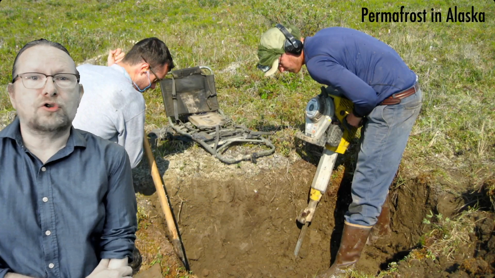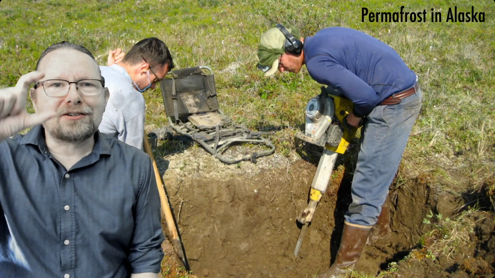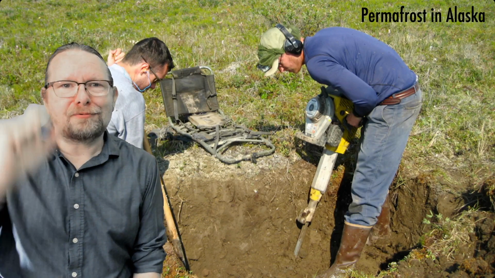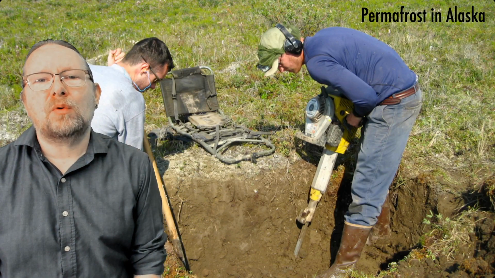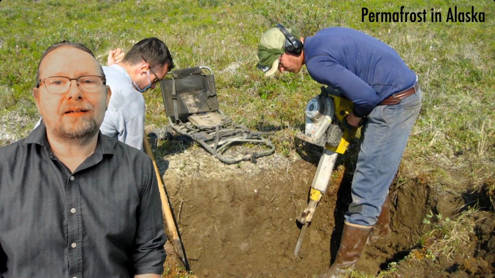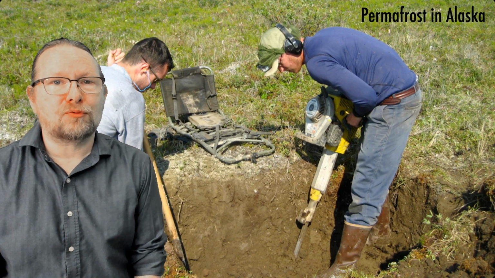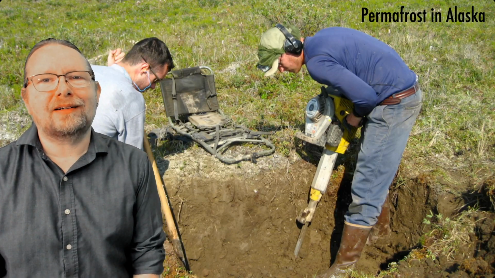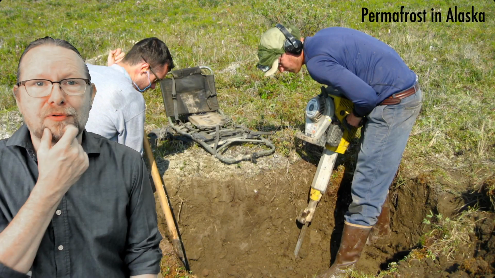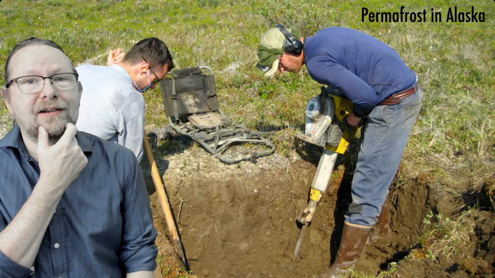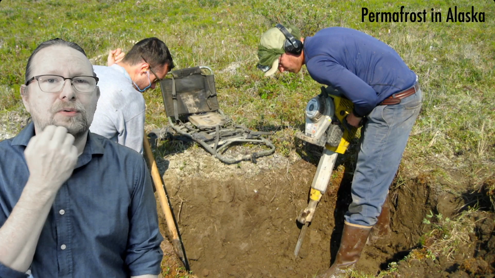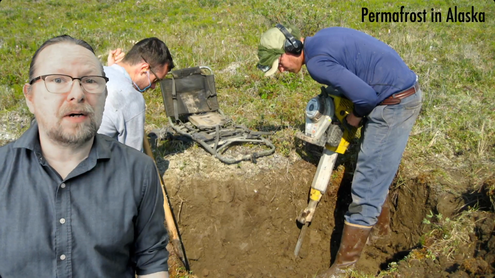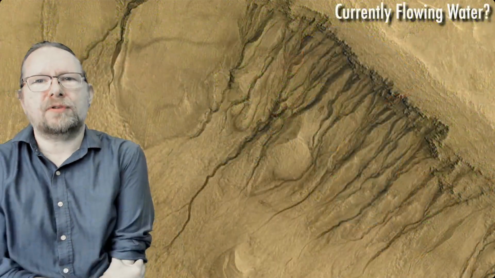Do we know this for sure? We do not. We have not dug a hole on Mars deeper than a few inches. We would have to send either a human or a more advanced robot to Mars to jackhammer down 2, 3, 4 feet and see if we actually find this permafrost there. So right now this is only a model for what might be going on underneath Mars's surface.